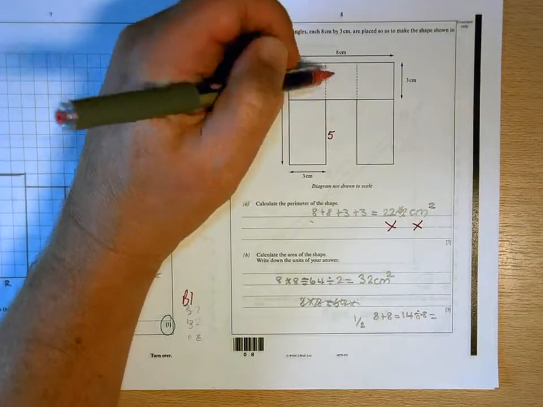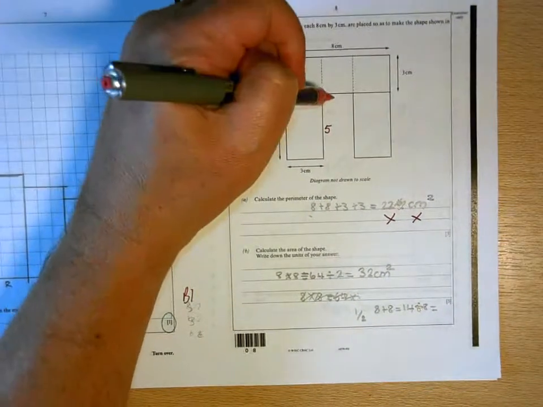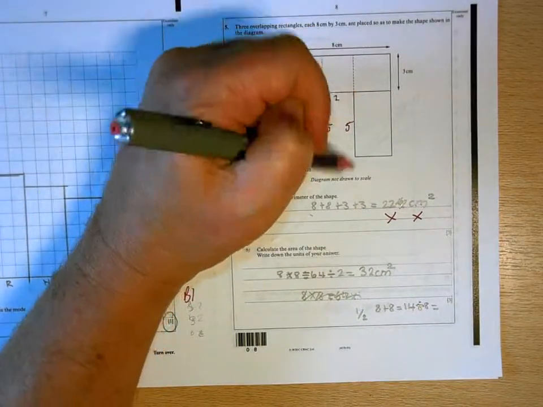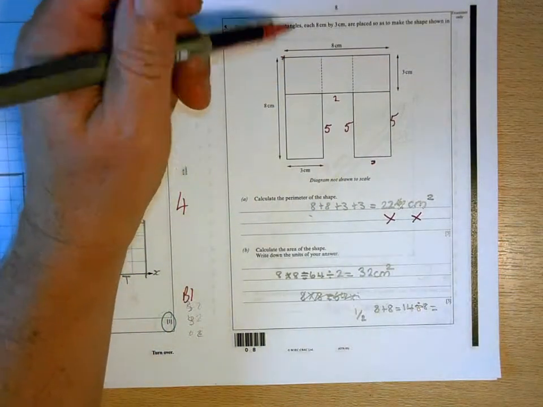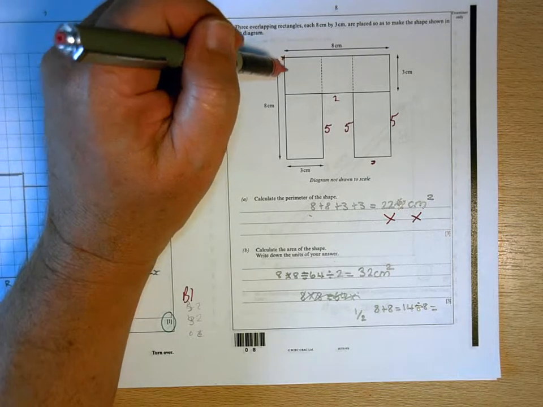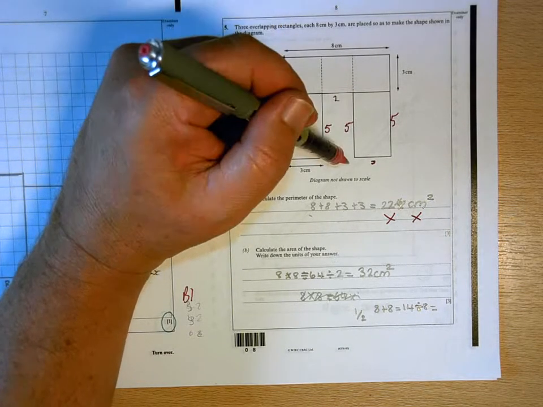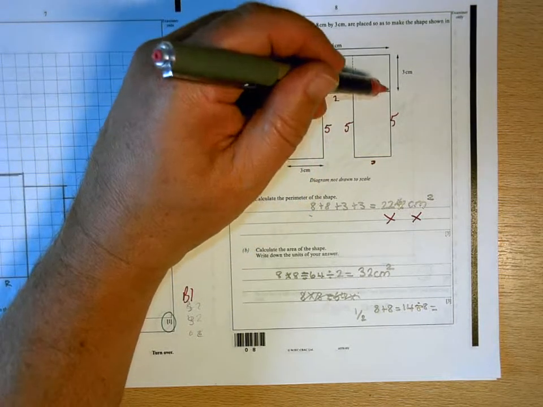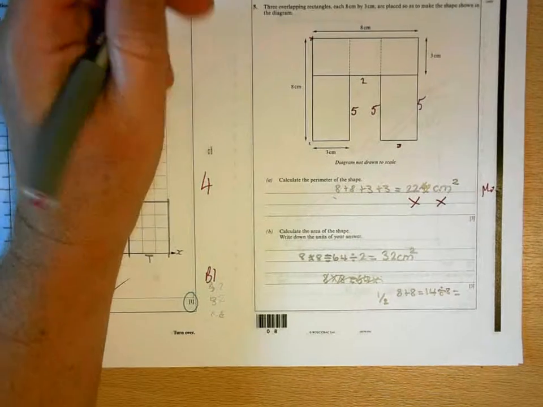Add that distance, which is 2, because that's 3, the whole thing is 8. Add that distance and that distance. So the whole shape, its perimeter, is 8, add 3, add 5, add 2, add 5, add 3, add 5, add 3, add 8. So no marks for that.